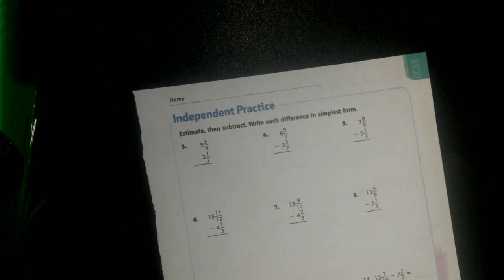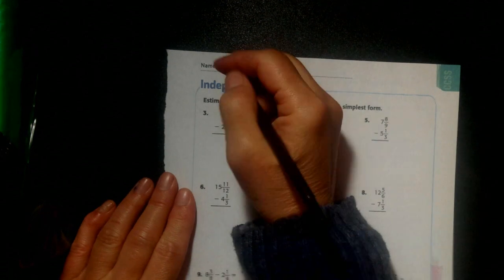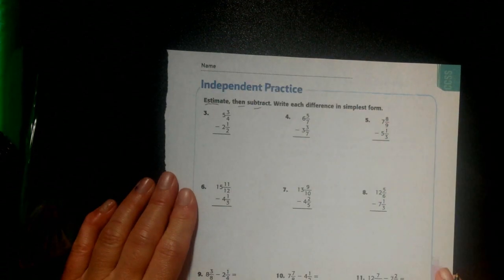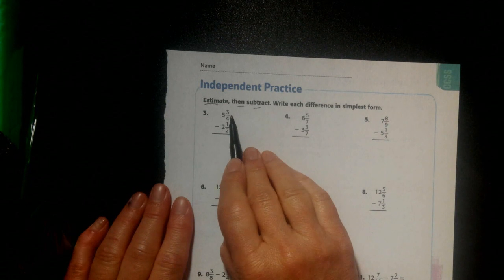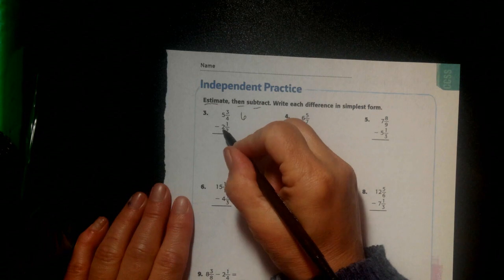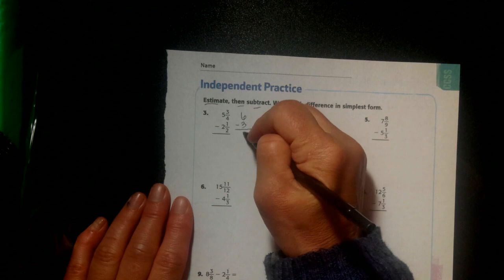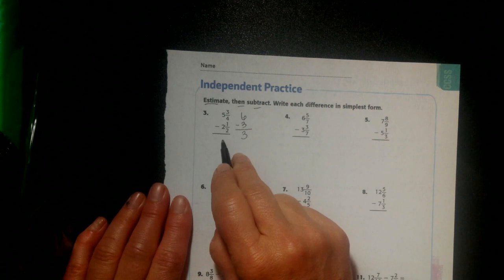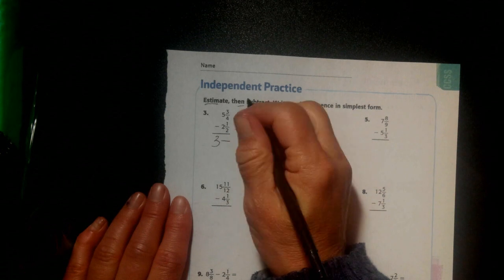Onto the independent practice. So normally you could do this on your own, but I'm going to do it with you. All right, so first things, we're going to estimate, then subtract, and write each number in simplest form. So 5 and 3/4 is closer. I'm going to round it to 6. It's almost 6. 2 and 1/2, I'm going to round that up to 3 because it has the half there. 6 take away 3 is 3. We'll see if our answer is about 3. Well, 5 take away 2 is 3. That's good, right? We're close.